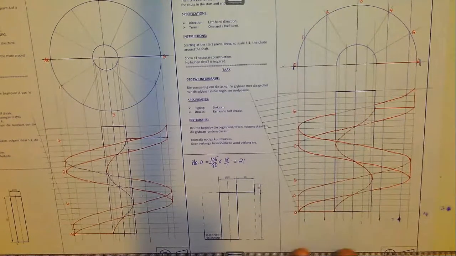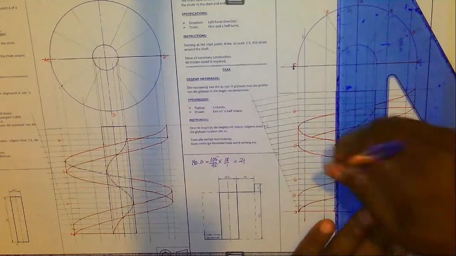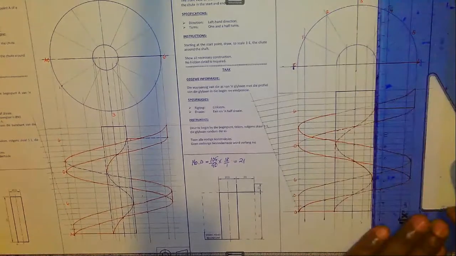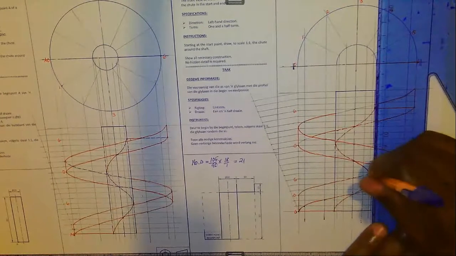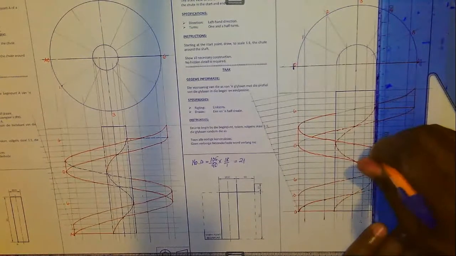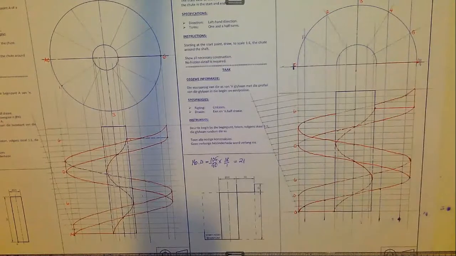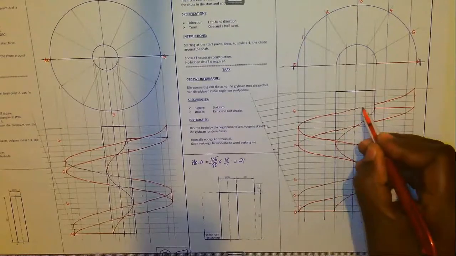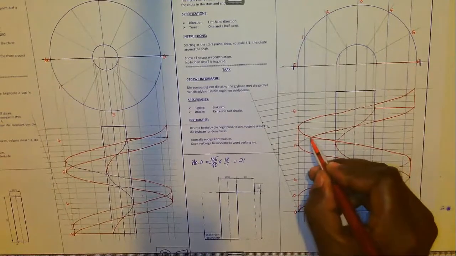Right. Last but not least, we define the hidden details for the shaft. There you go. I did not complete this. Is the hidden detail, okay? But there is also hidden detail here.